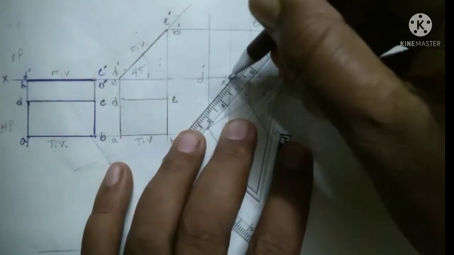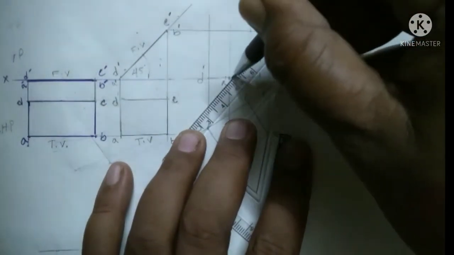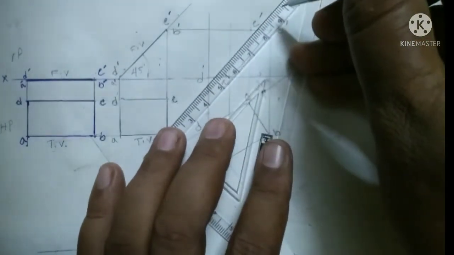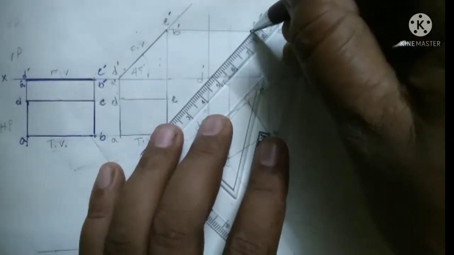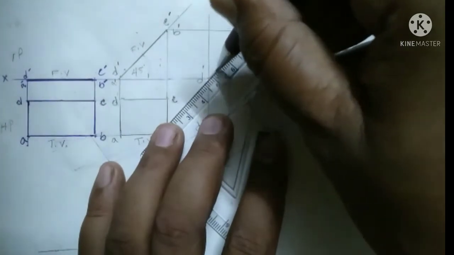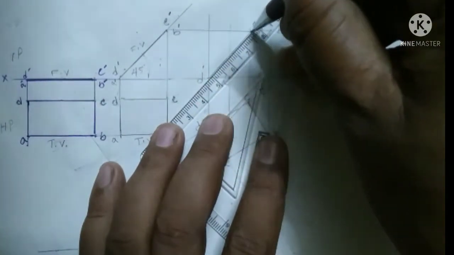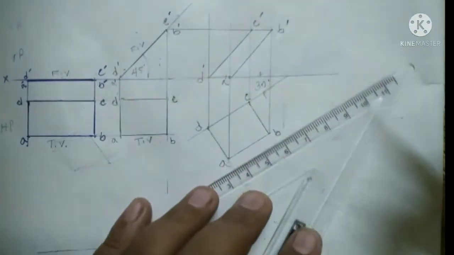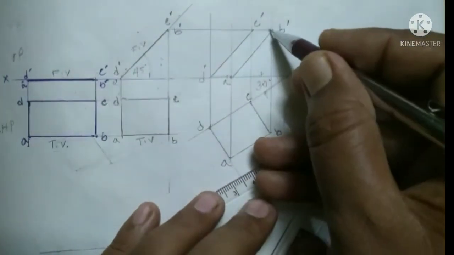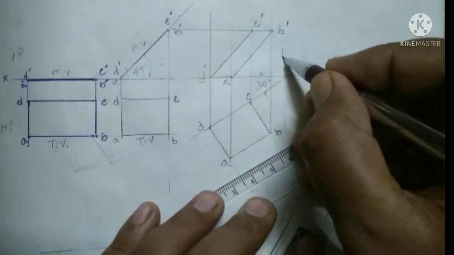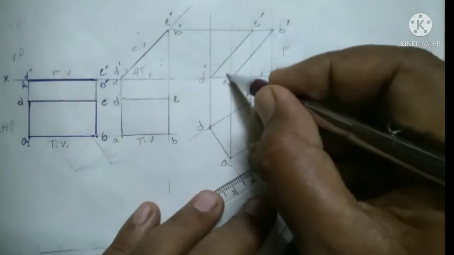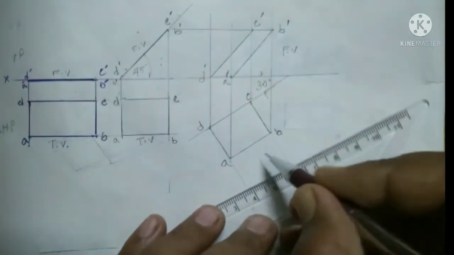And we will add the points one by one. This is our final front view and top view.